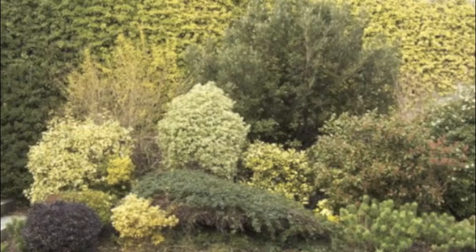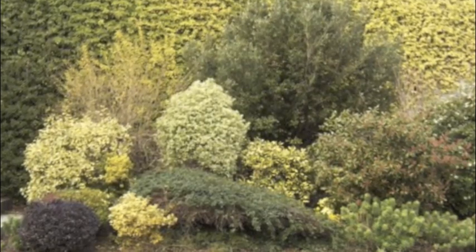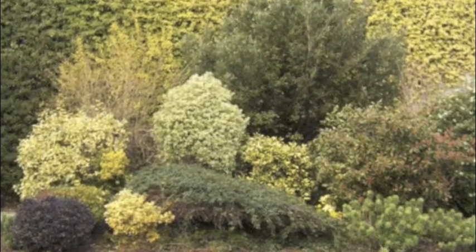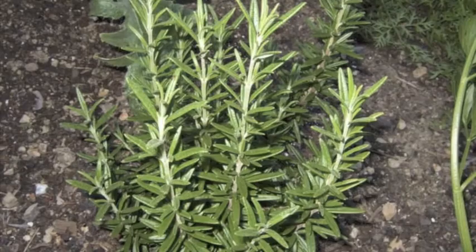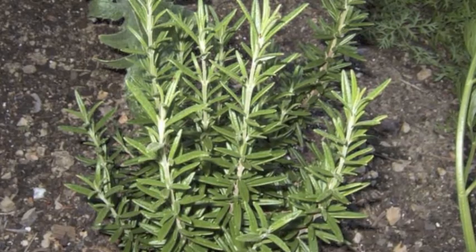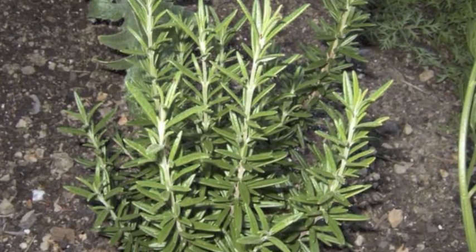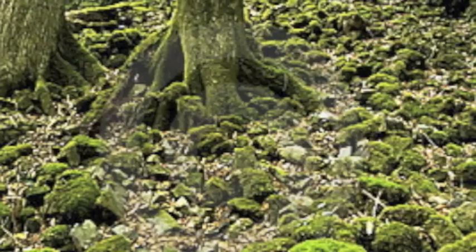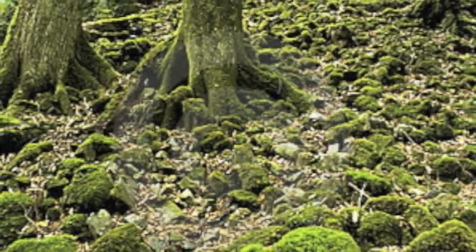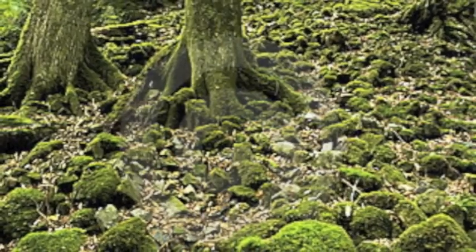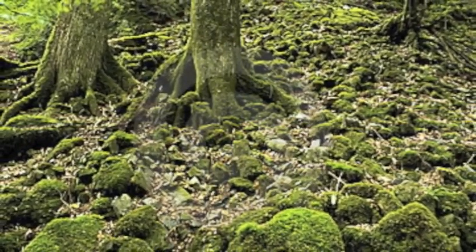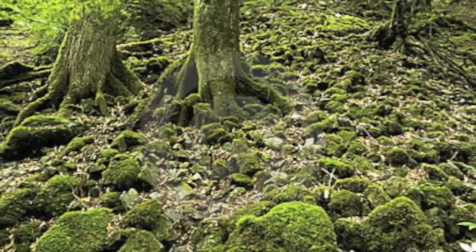The third zone is the shrub zone, which contains shrubs such as rhododendrons, azalea, mountain laurel, and huckleberry. The fourth zone is the herbal zone, which contains short herbal plants such as rosemary, mint, and basil. The fifth and final zone is the ground zone. This zone is the closest to the soil and contains plants such as lichen, club mosses, and true mosses.